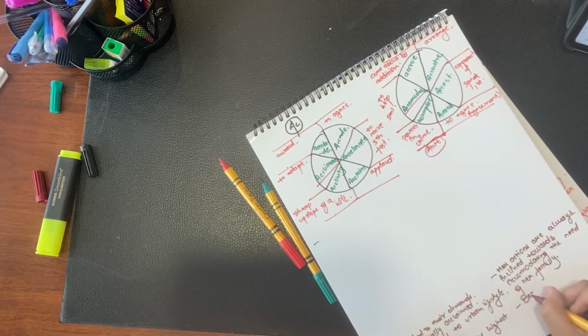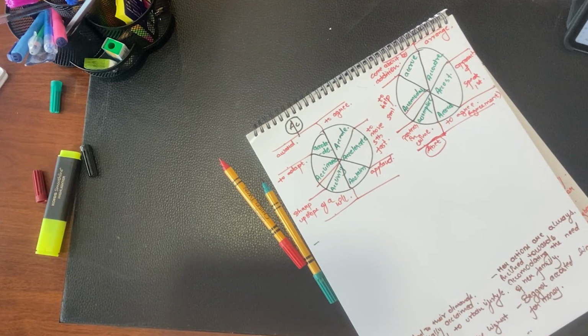Accost. Accost is like a beggar. Accosted him for money. Next can be two countries signing a peace accord. That is some sort of agreement.